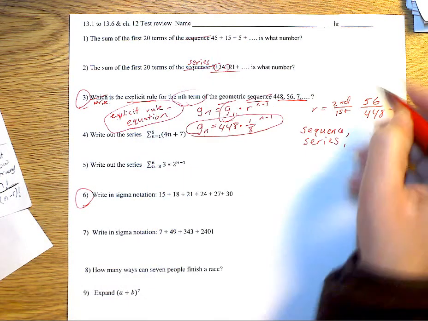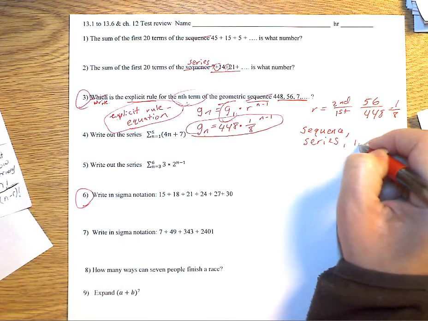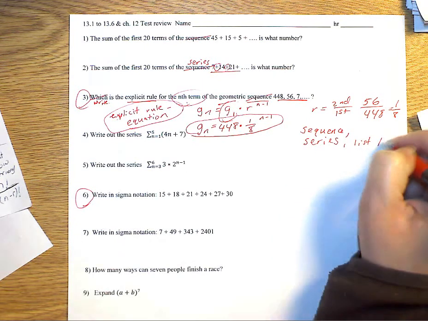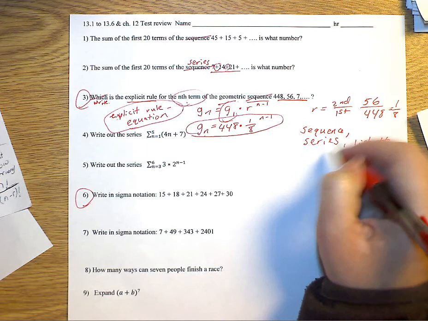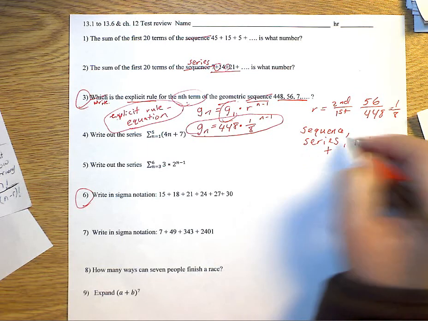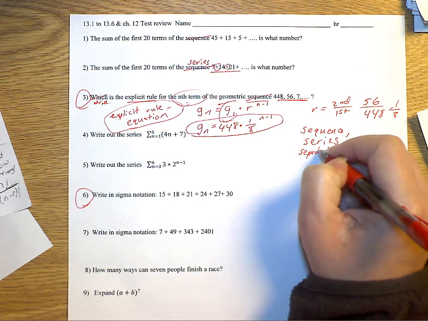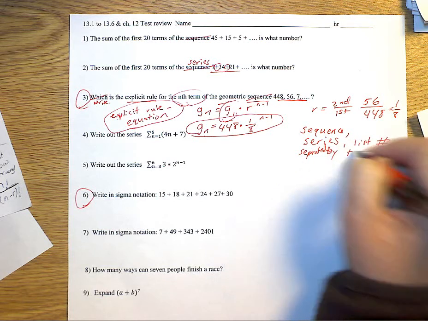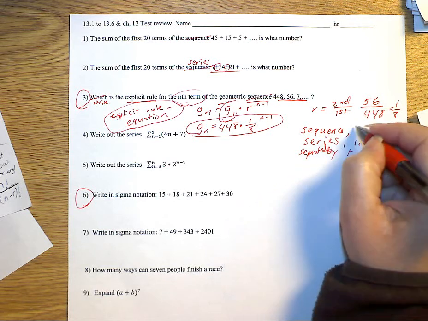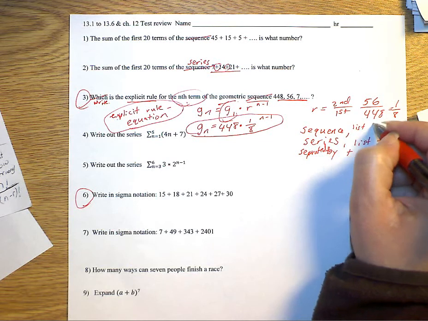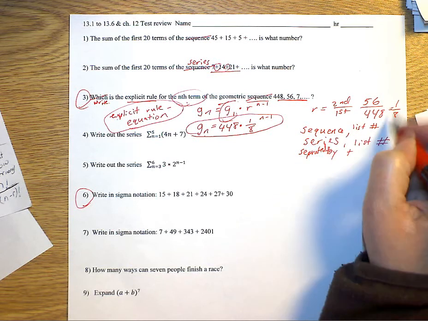A series is a list of numbers separated by addition signs. A sequence is a list of numbers separated by commas.